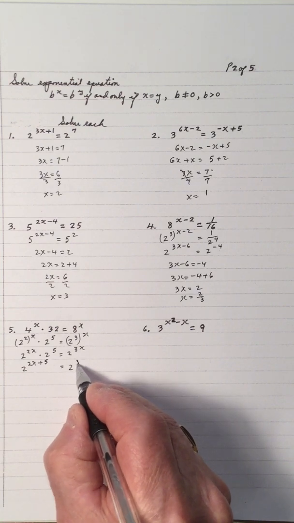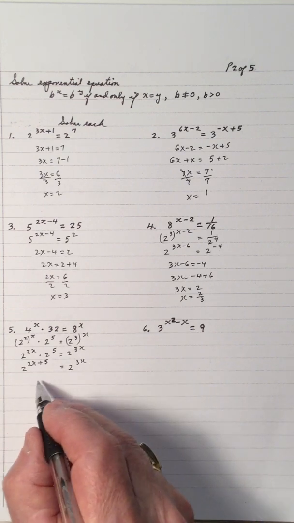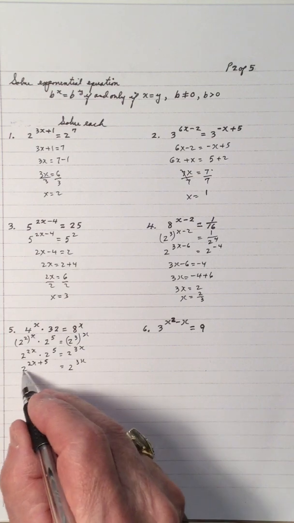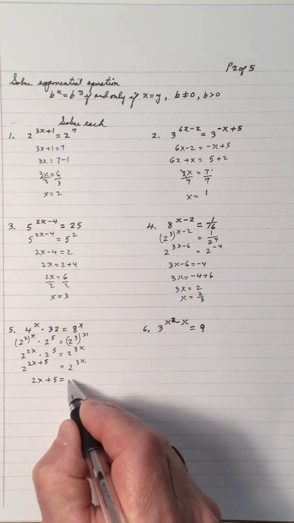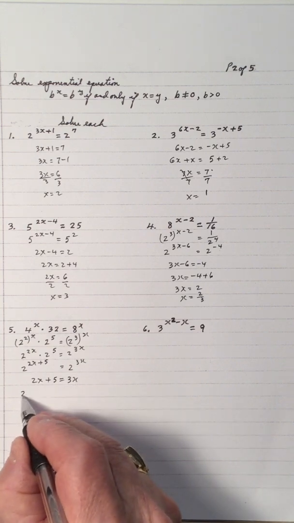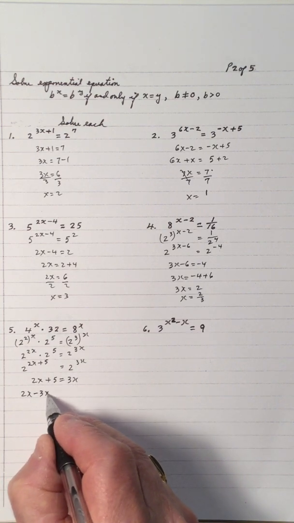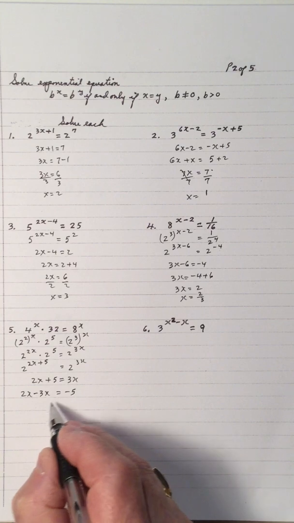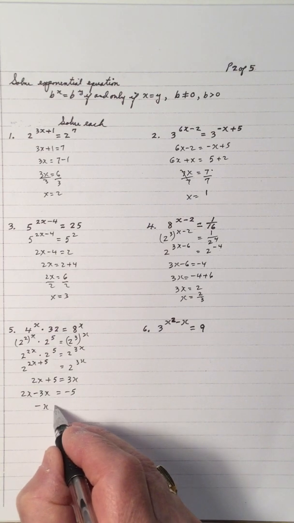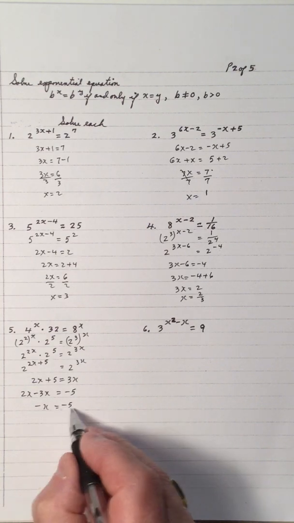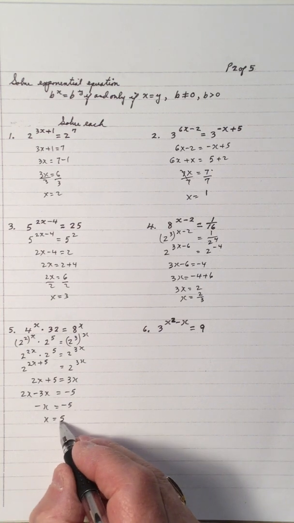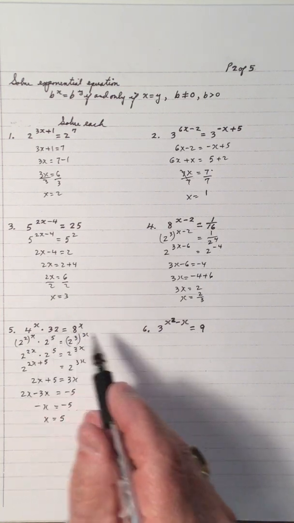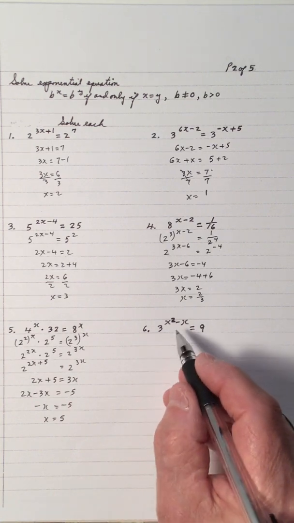Since both sides have the same base, that means that 2x plus 5 equals 3x. 2x minus 3x equals negative 5. Negative 1x equals negative 5. Multiplied by negative 1, x equals 5. And again, you can put 5 back in and check to see if it's true.